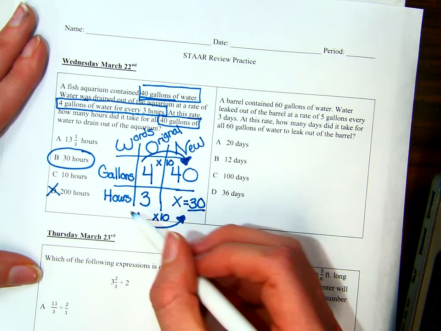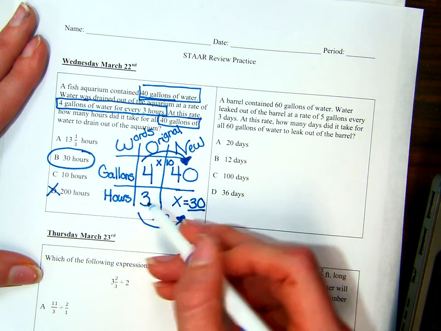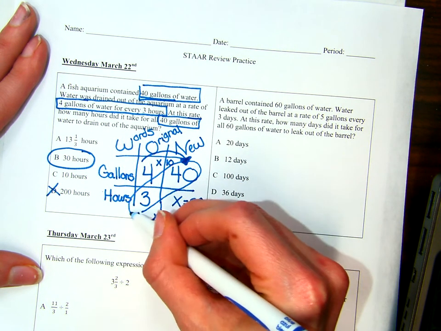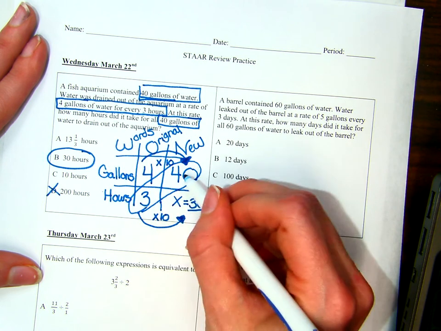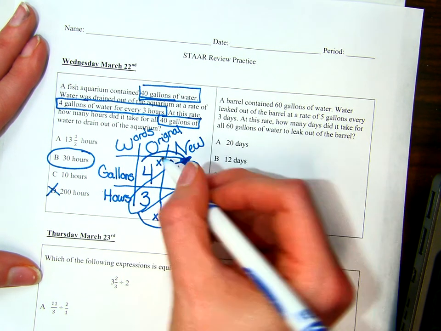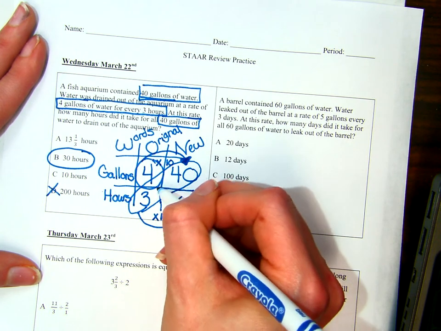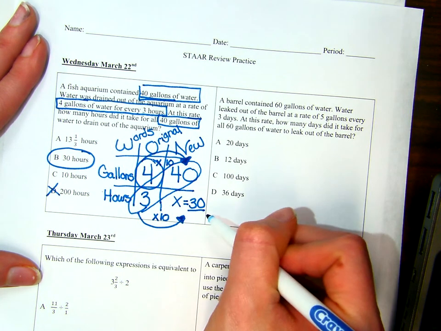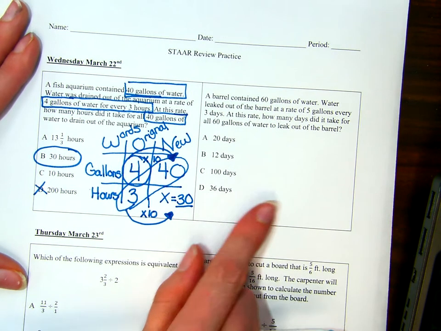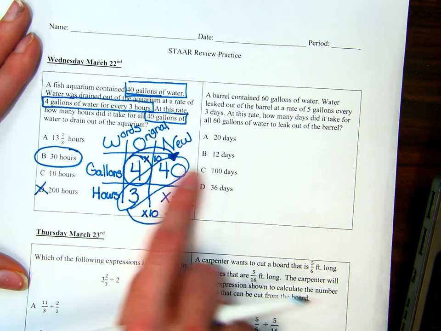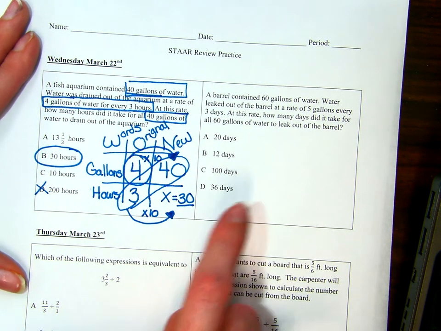Okay. Also here, remember, you can bat and ball. If you were to bat and ball, you would just multiply the two terms diagonal from each other, so 3 times 40, and then your ball would be that you would divide by 4. You would still get 30 as your answer. So choose a method. You could either use a scale factor here, or you can use bat and ball. Just make sure that you're setting up your ones table to solve.